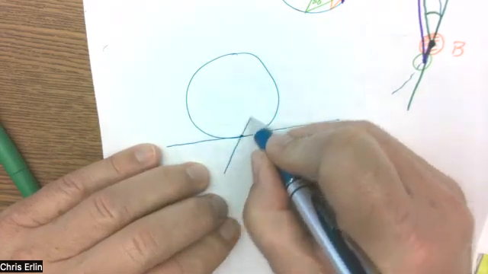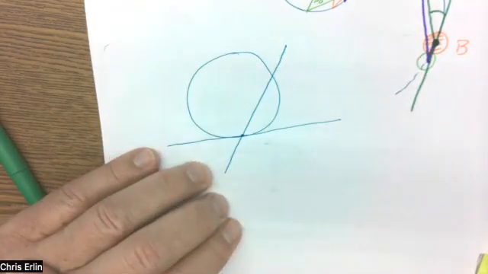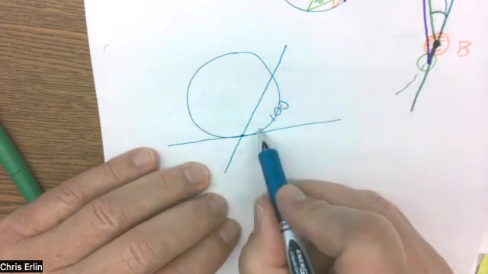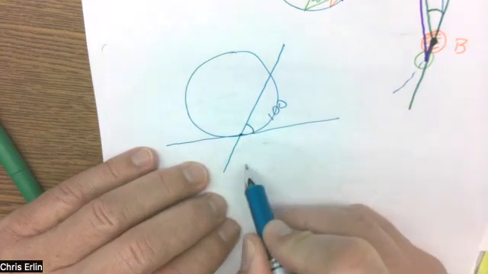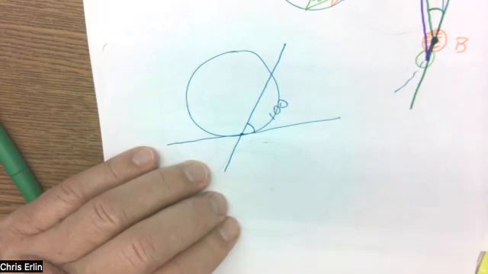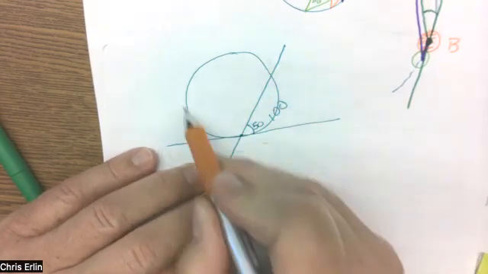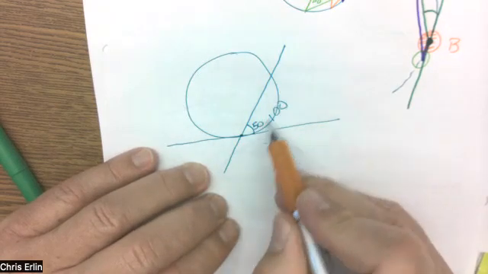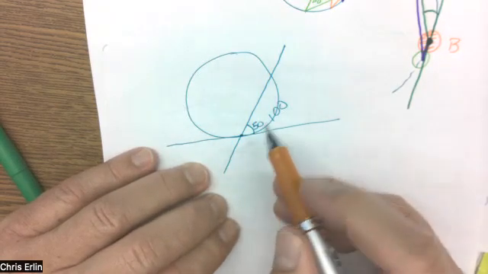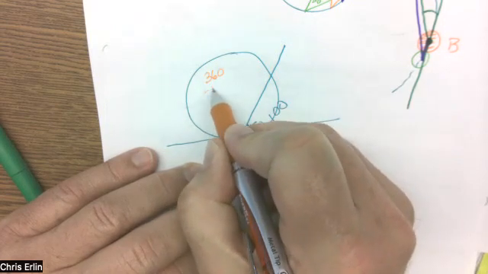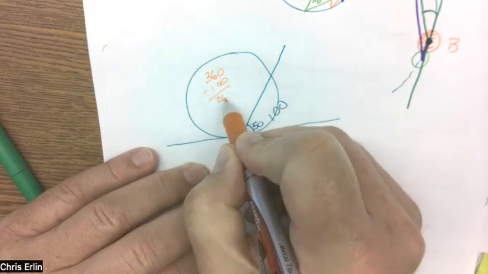And if I draw myself some secant, and I don't know, let's say it's 100 degrees again, I'm contending that this is an inscribed angle, so it would be how much? 50. And if the whole circle was 360, and I've lopped off an arc of 100, what's left up here is how much? Yeah, 260.